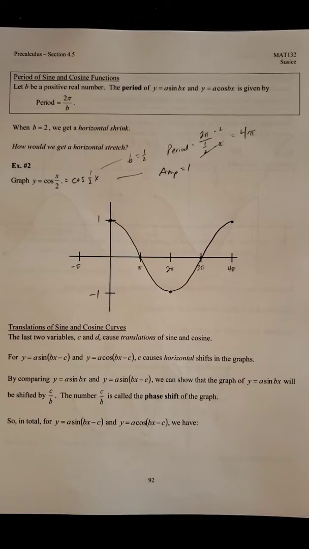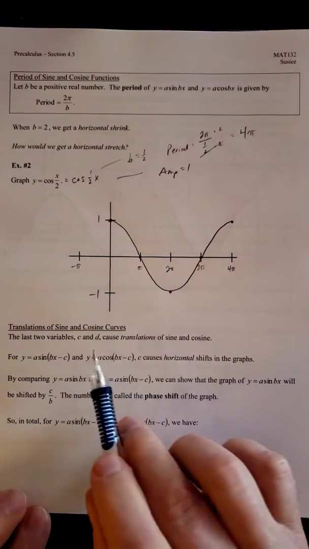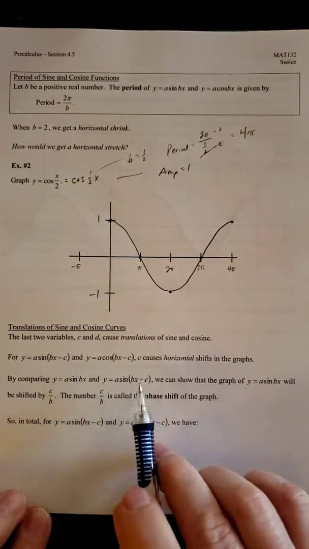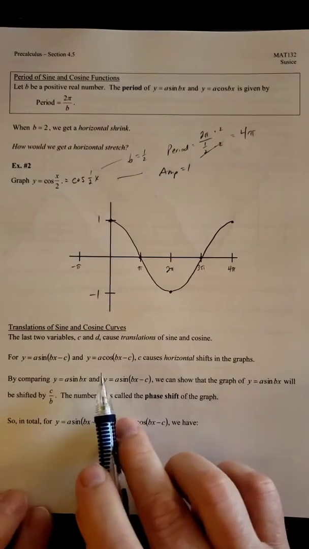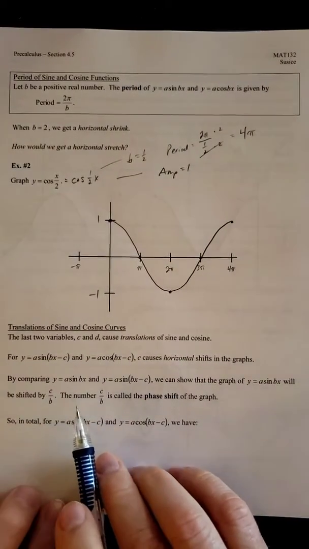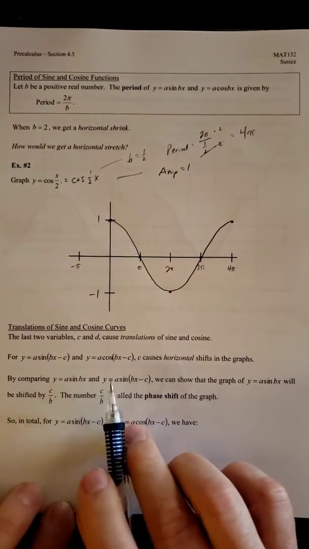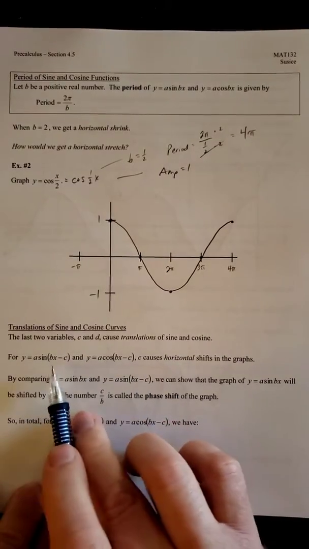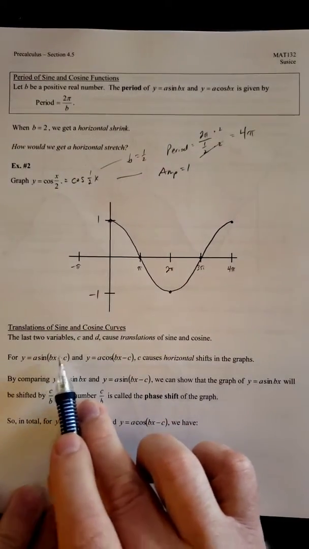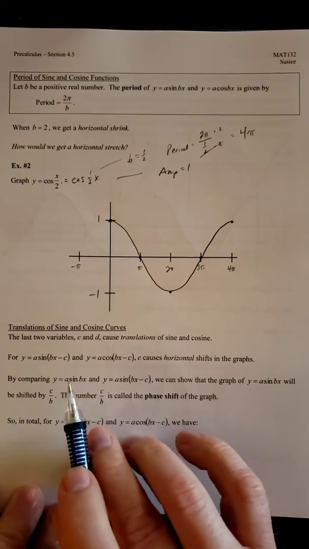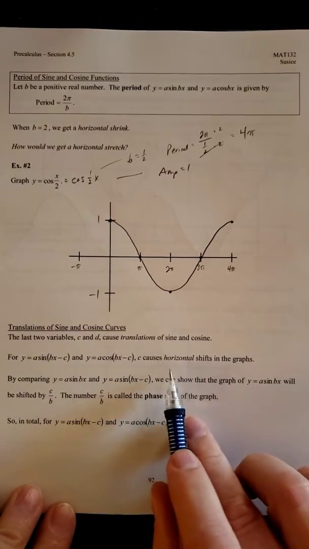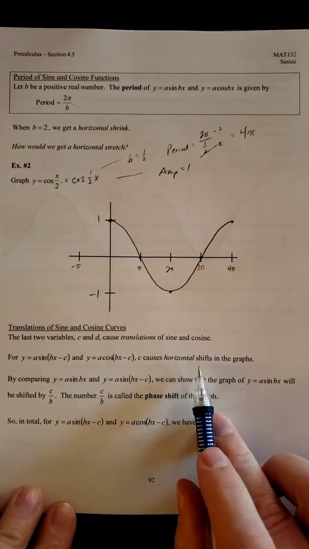So, looking at translations of sine and cosine. If we add two more variables into our generalized sine and cosine curves, we would get the following. Now, we're going to start with just c, though. So, c is going to be affecting the value of x. That's going to cause a specific type of transformation, and specifically, it'll cause horizontal ones.